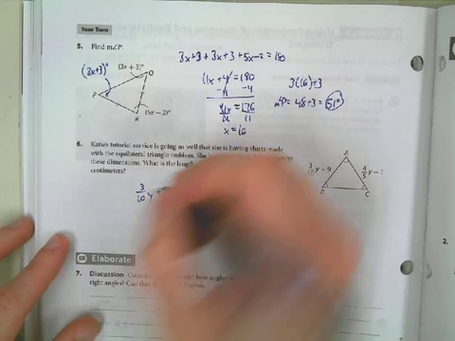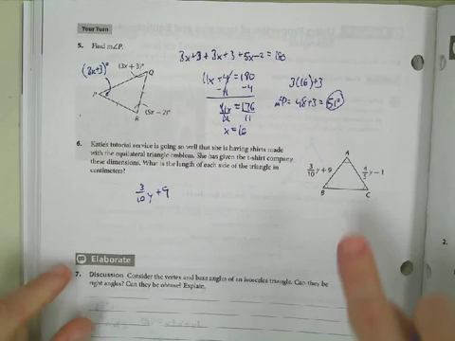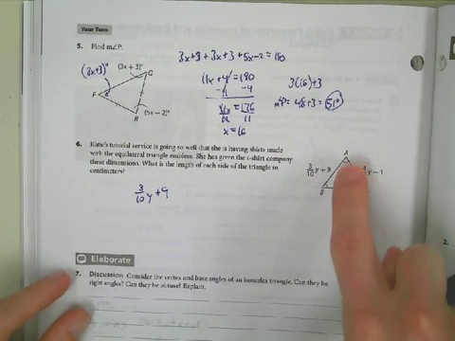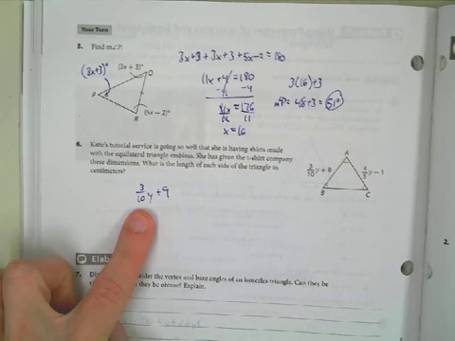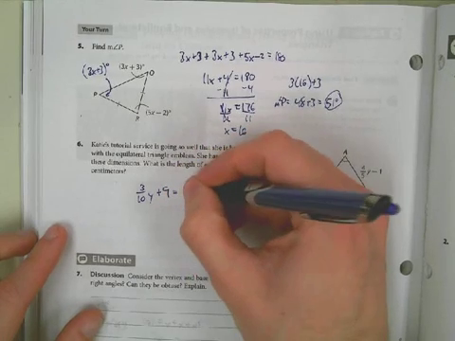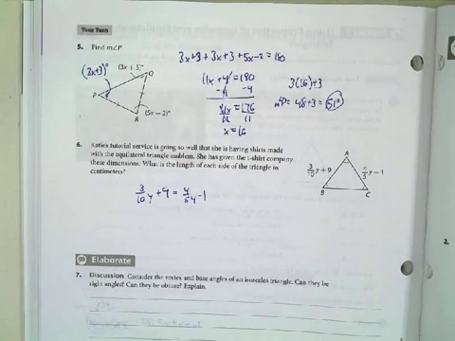If this is an equilateral triangle, what's going to be true about this side and this side? They're equal. So 3/10 y plus 9 should equal 4/5 y minus 1. And we're not going to solve that, because I'm not going to give you ones with fractions like that. But that's the setup. We're talking about sides here, so we just set the two sides equal.